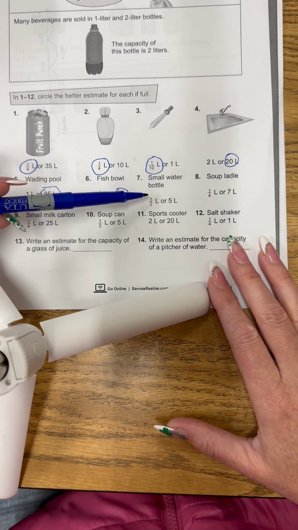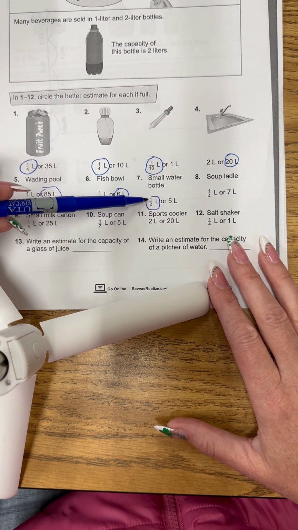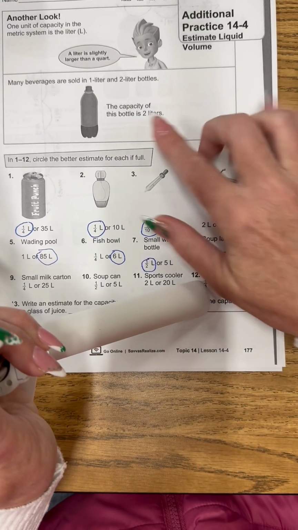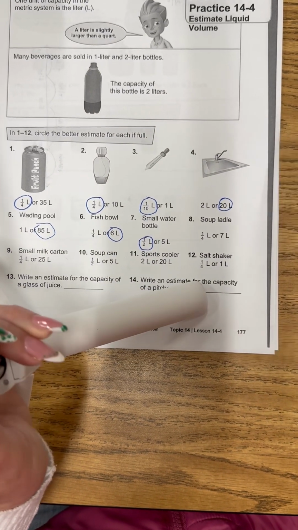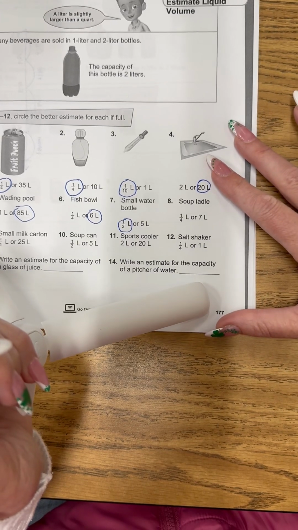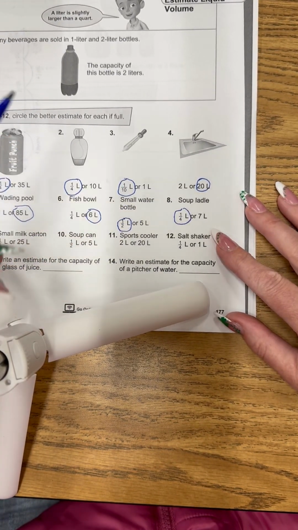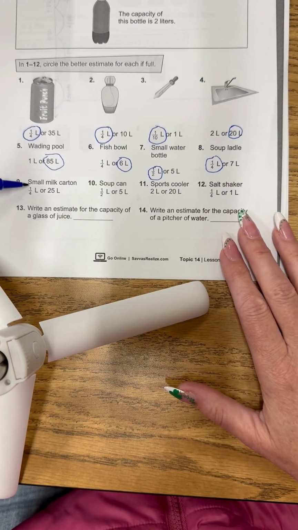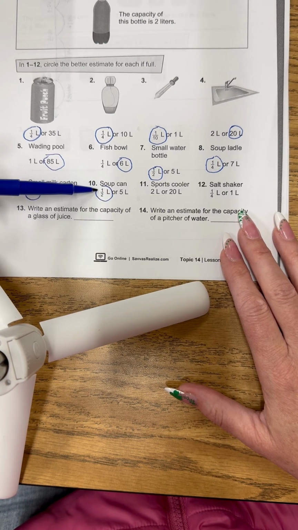Small water bottle. Since it's small, we're going to go with 1/2 of a liter. Remember that a 2 liter bottle is pretty big. It's like a soda bottle for a party, is kind of how I described it for the kids. Soup ladle is just going to give us enough for a little bit. Small milk carton, it's just a small drink. Soup can, about 1/2 of a liter.